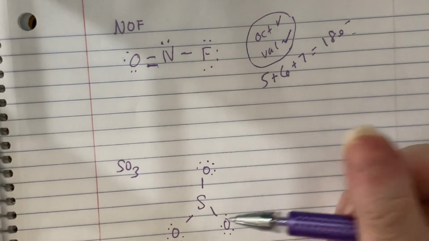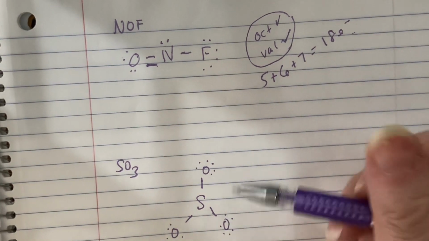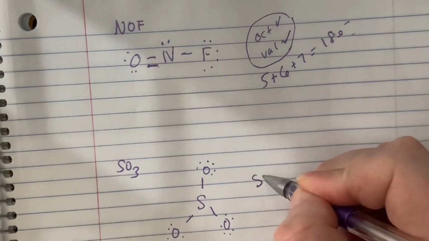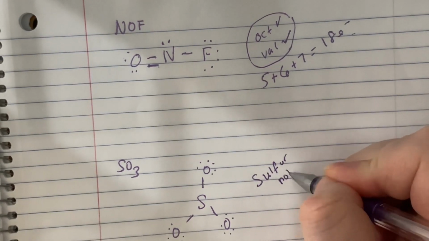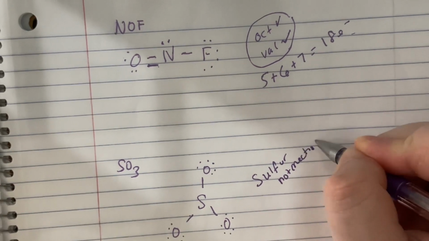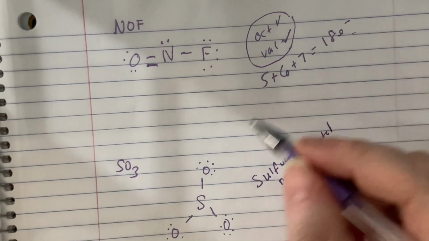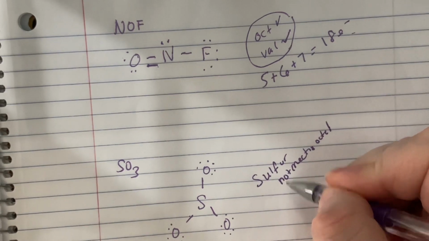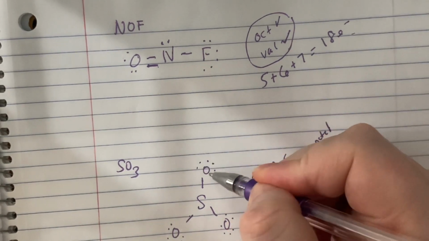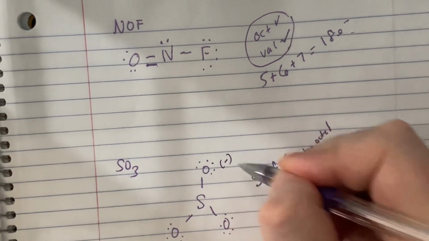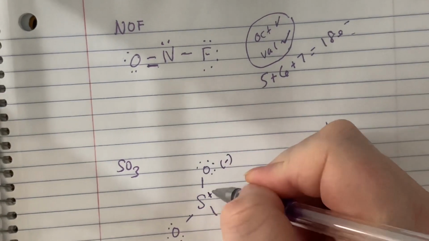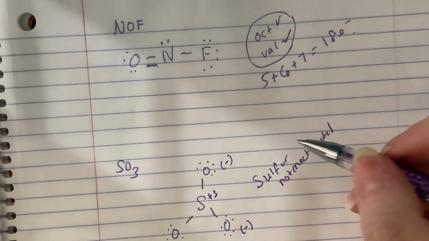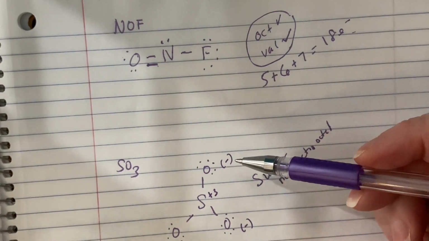Okay. So if you'd use this structure, you would then have to say sulfur is not meeting octet. But you have oxygens at a -1, -1, -1, and sulfur as a +3. So you can totally do it this way.